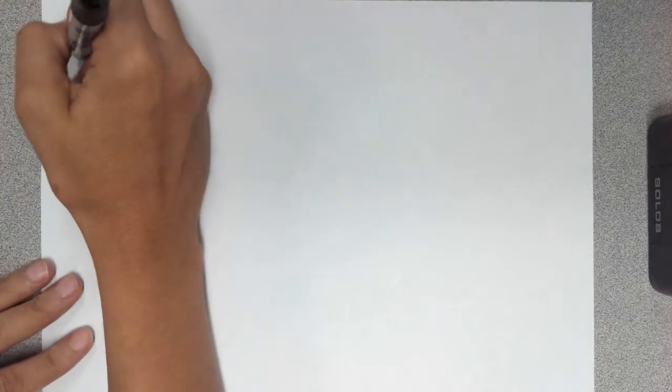Okay, so we're going to get started. We are on section 7 of the review. This is mixed factoring. We're going to go ahead and start with number 29.